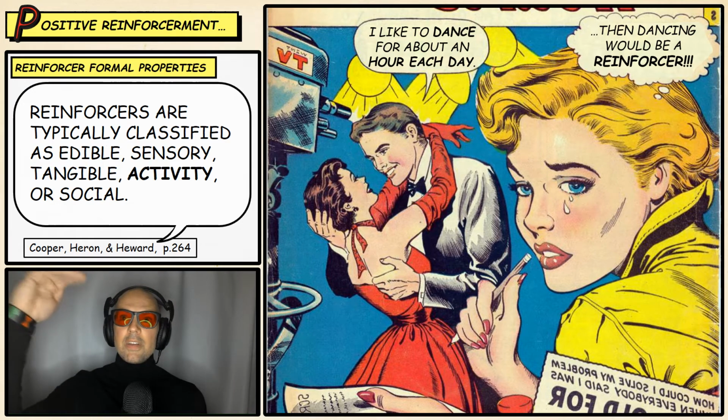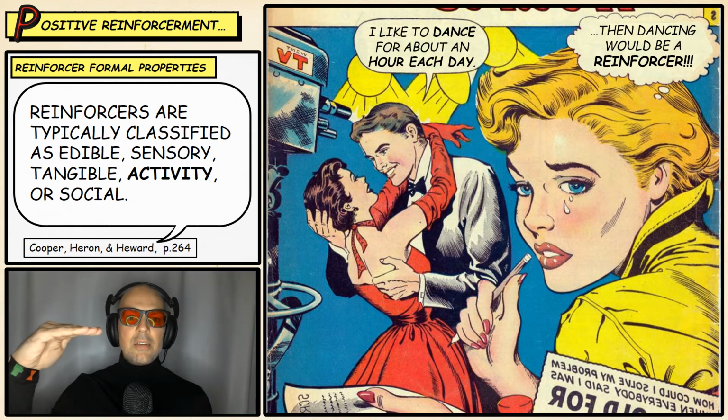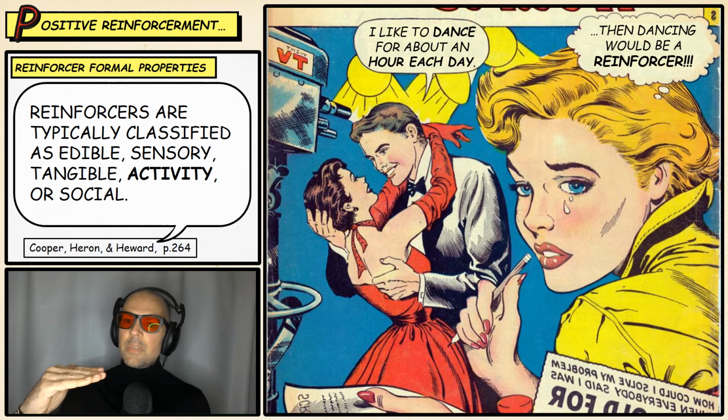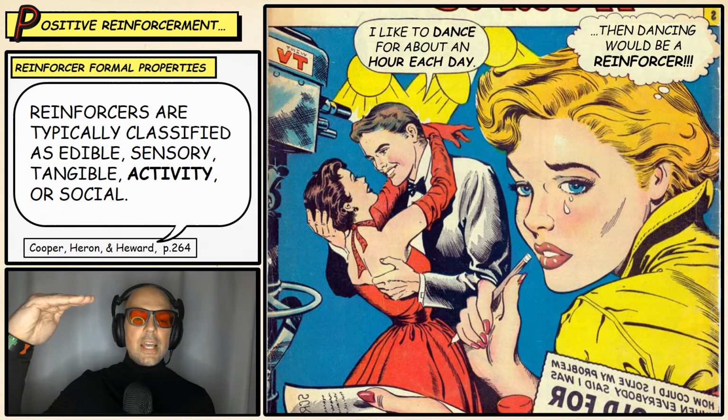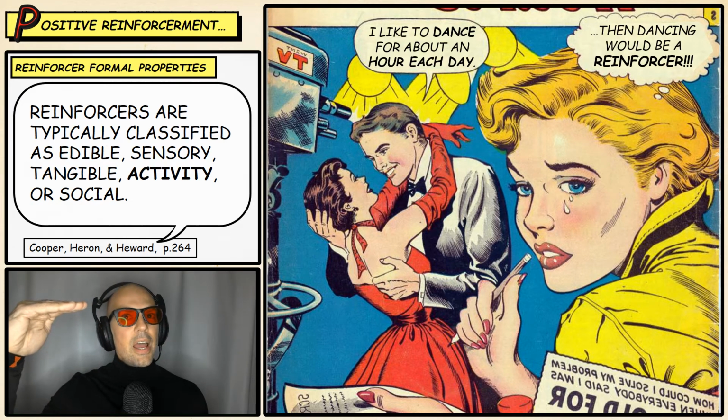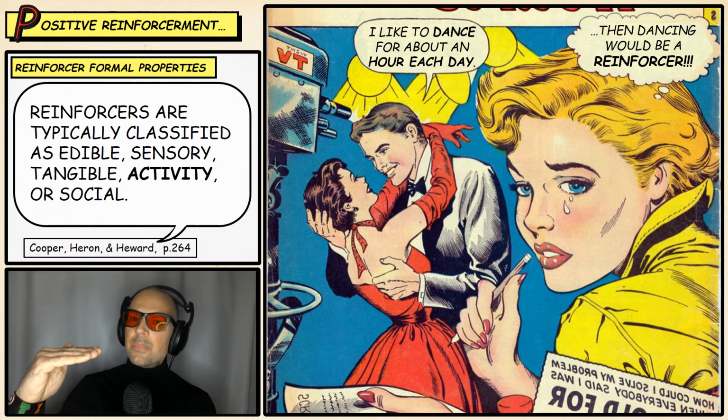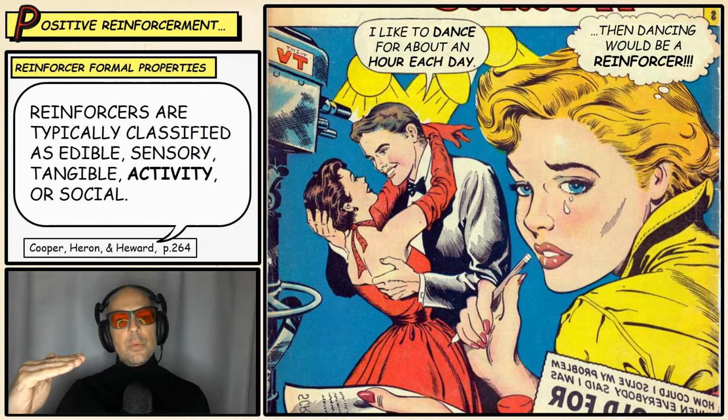So it doesn't matter if it's a high level behavior reinforcing a low level behavior, any behavior has a level. And if you can restrict that behavior so that it falls below its preferred rate, then you know that you are dealing with an activity reinforcer according to the response deprivation hypothesis. So if somebody likes to dance for 1 hour a day, and you have the ability, the authority and the power to restrict that, so they're only dancing for half an hour a day, the response deprivation hypothesis says dancing can now be used as an activity reinforcer.